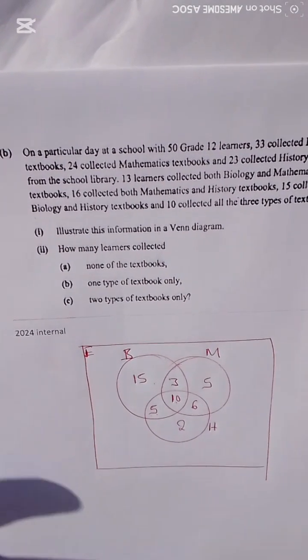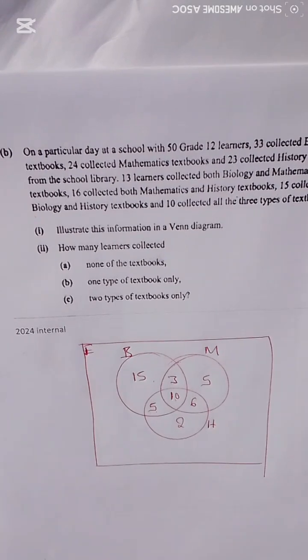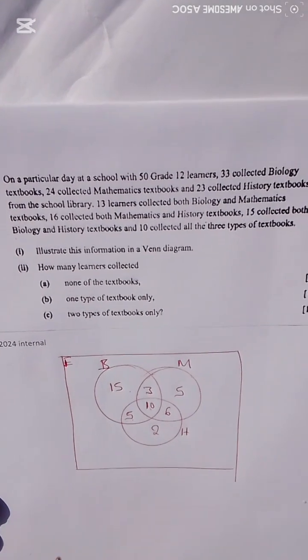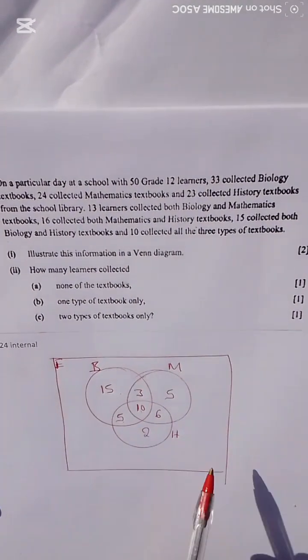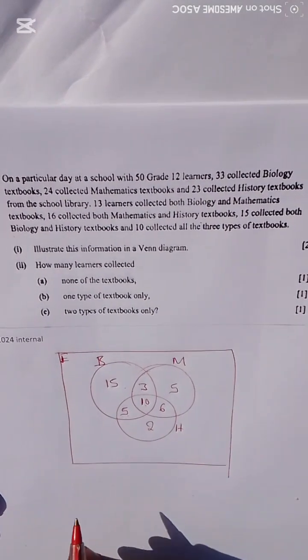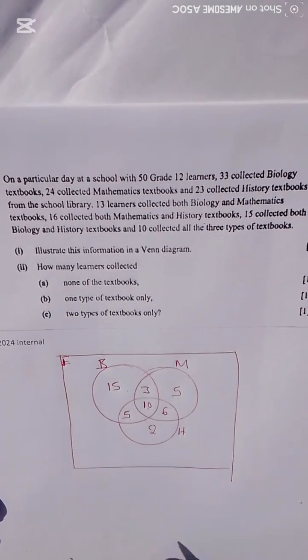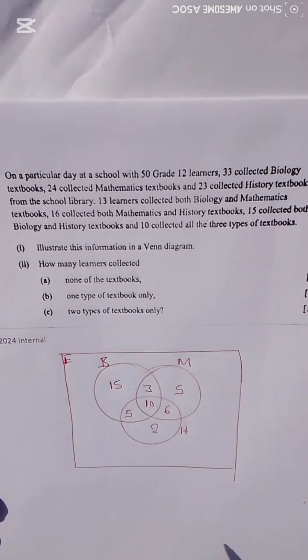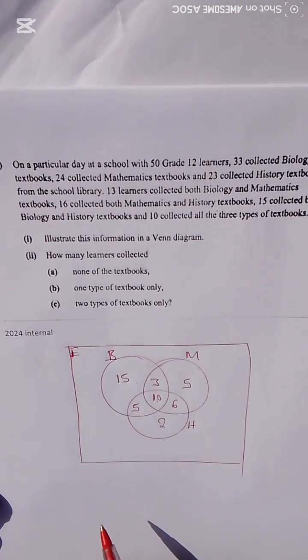From that end, it doesn't mean that I've ended. I need to remember that I was told there were 50. So we're going to add up everything, then subtract from 50 so that we can have those that never collected any of the books, because it can be a question. And in respect to the question at hand, it is indeed a question.